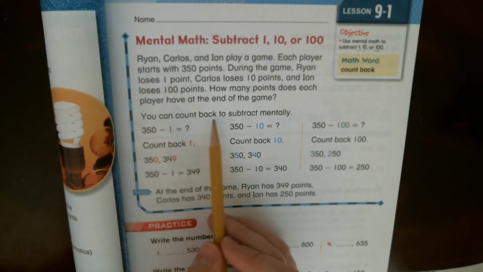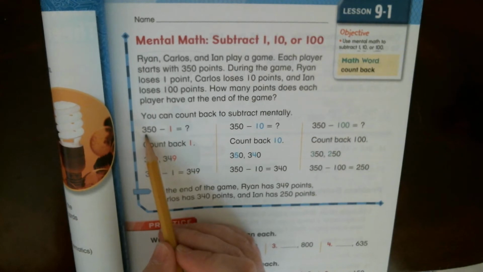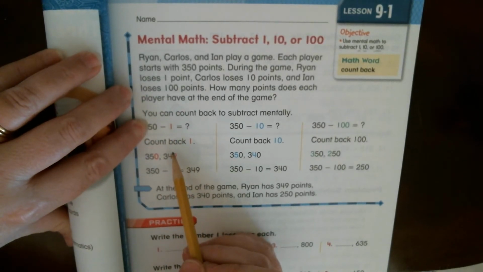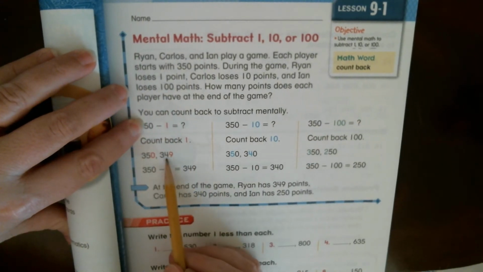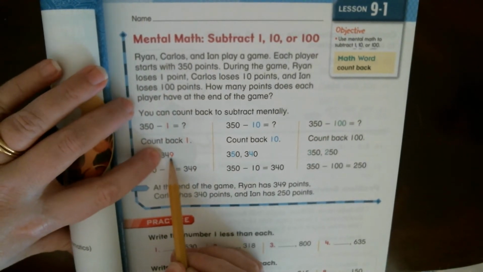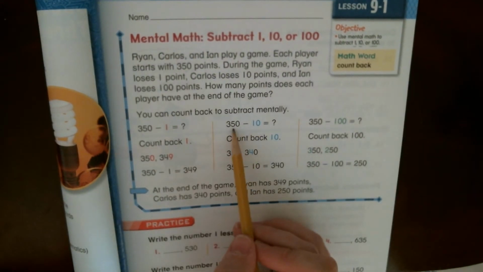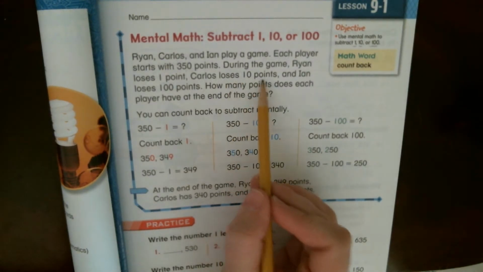Okay, so you can count back to subtract mentally. Remember that Ryan lost 1 point, so 350. Count back. Think about what number comes right before 50, guys. You go backwards one on your number line, it's 49. So it's 349. Count back mentally 10 to find out Carlos's score because remember he lost 10 points.